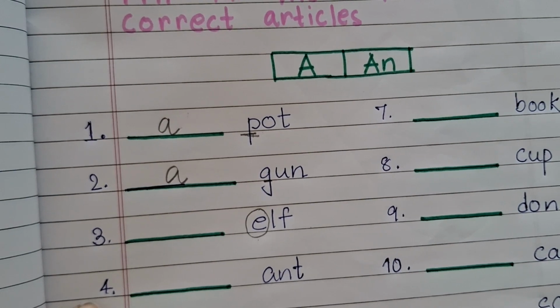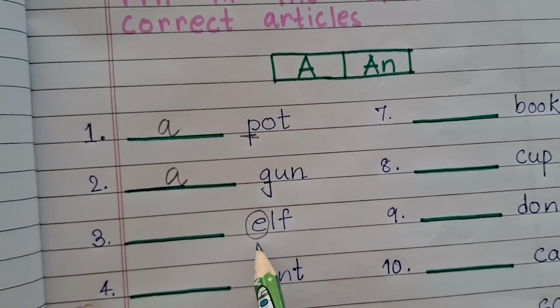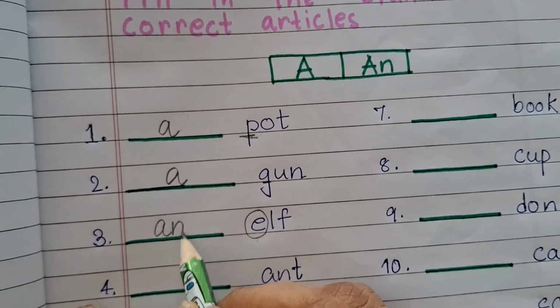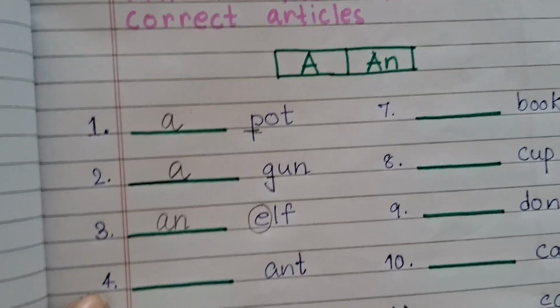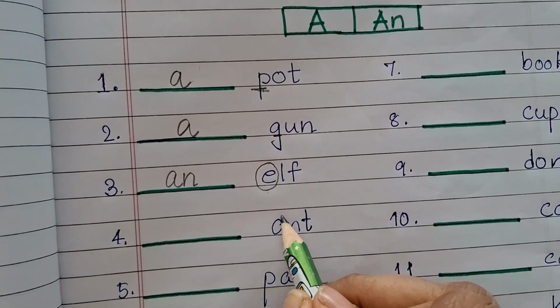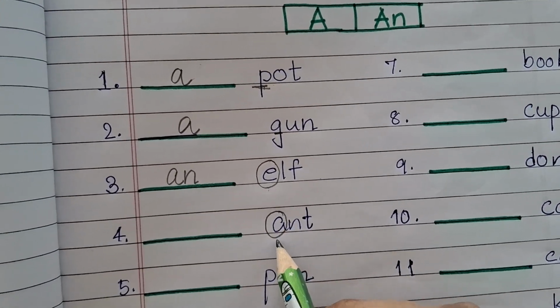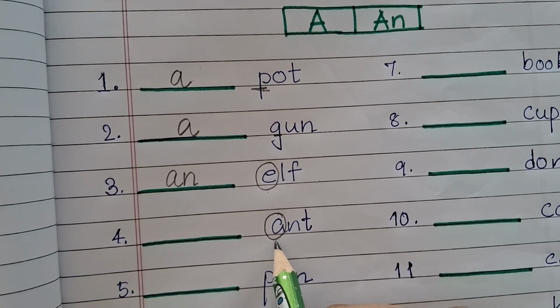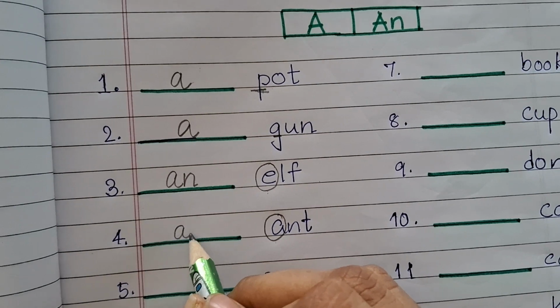So what will I write before elf? The starting letter is a vowel. So I will write here an elf. Next is ant. It starts with the letter A and A is a vowel. So what will I write here? An ant.